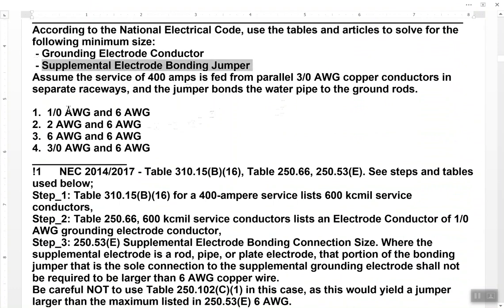Okay, and notice the answers have 2 answers in each question. So there's the size, in this case 1 AWG for the ground electrical conductor, and then a 6 AWG for the supplemental electrode bonding, a bonding jumper. Those are two different things. One's an electrode conductor, one's a bond or a jumper, okay?